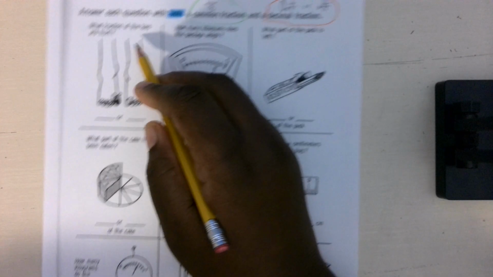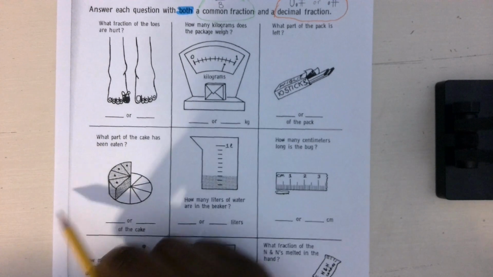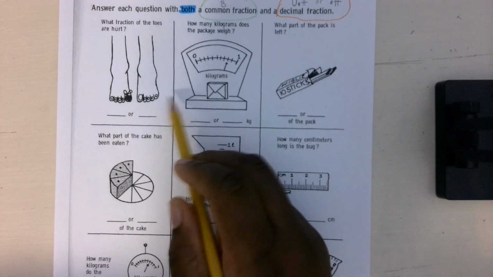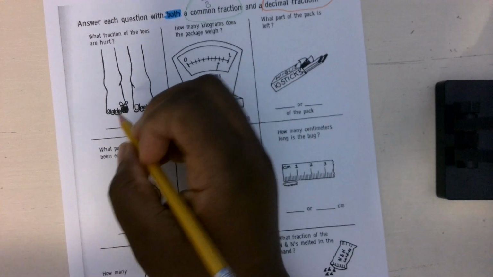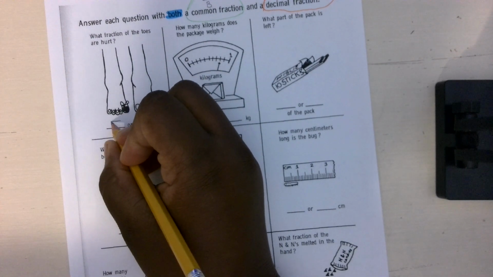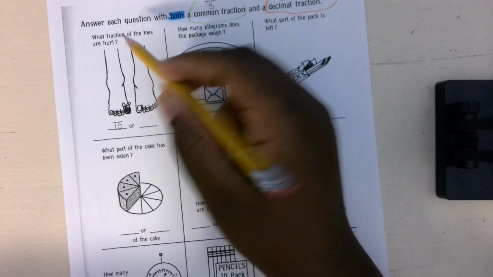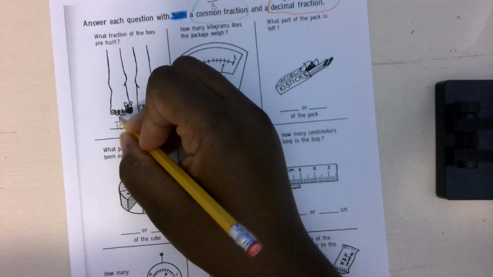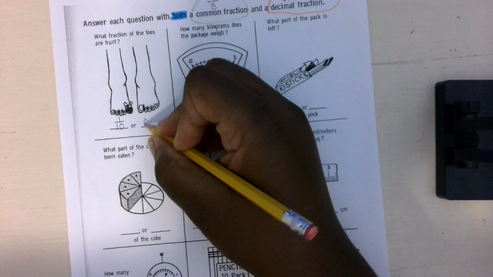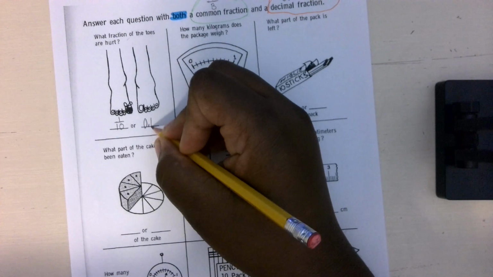What fraction of the toes are hurt? Well, I know we have 10 toes. Each toe would represent a tenth. So I'm going to write a common fraction. I'm going to set up my fraction bar. There are 10 toes in total. What fraction of the toes are hurt? 1/10, or 0 and 1/10.